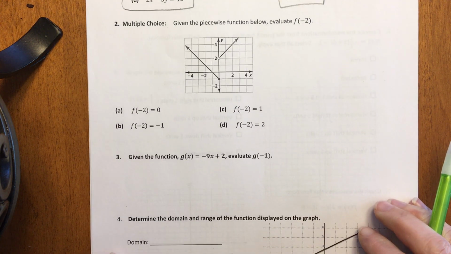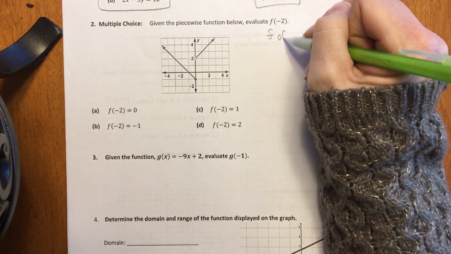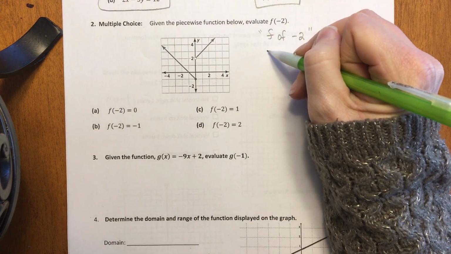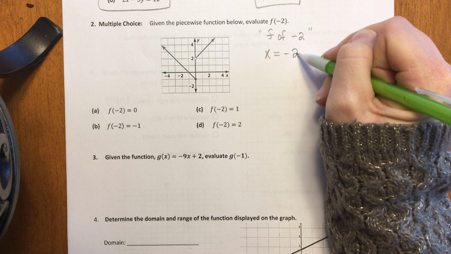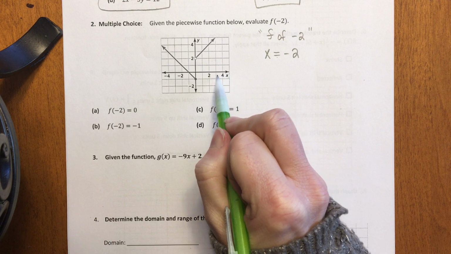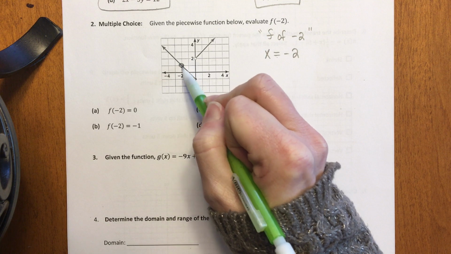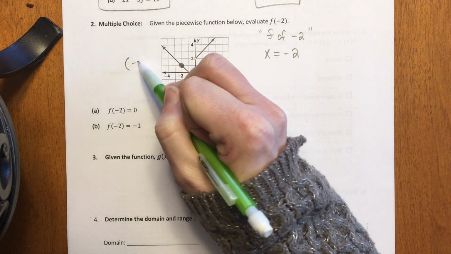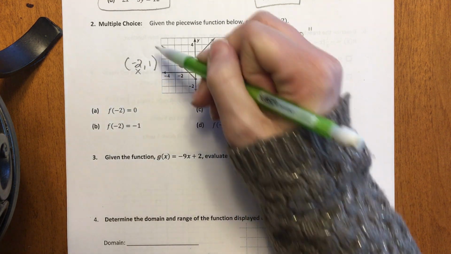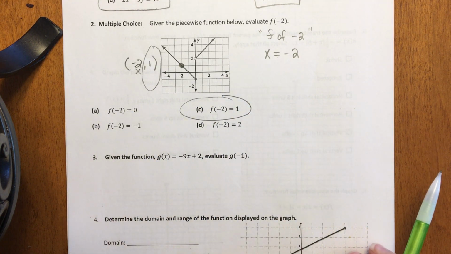Number 2. Given the function below, evaluate f of negative 2. That's how you would say that, f of negative 2, which means x equals negative 2. So, x, I go to the x-axis, find negative 2, there it is, and the function point that we're talking about is right here. That is the point negative 2, 1. So when x is negative 2, your y value is 1. So we're looking for C.